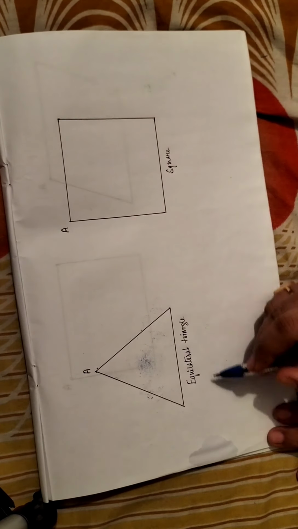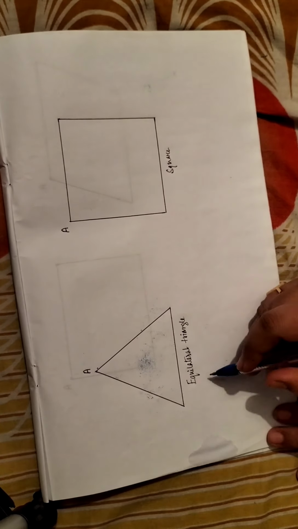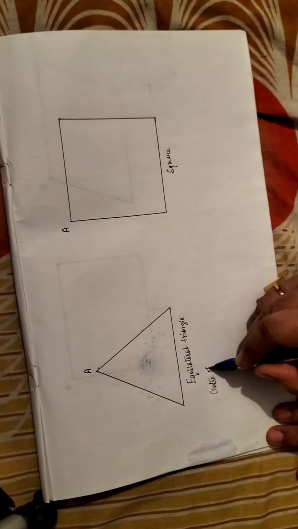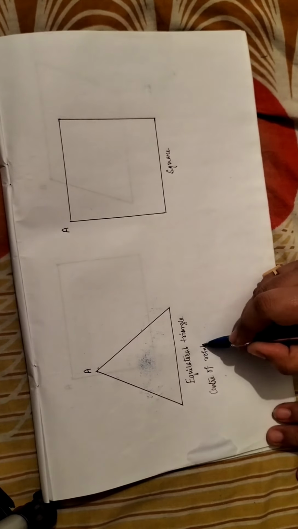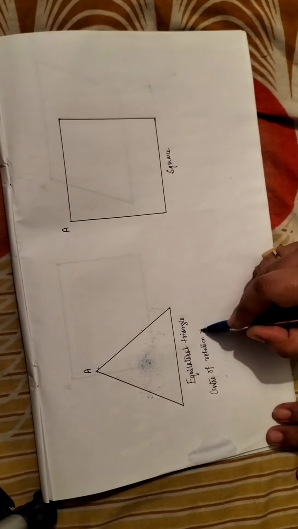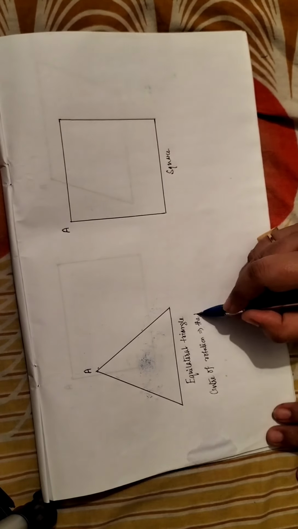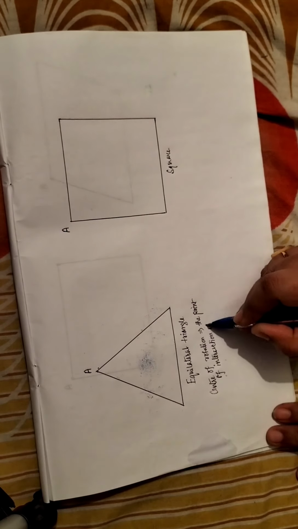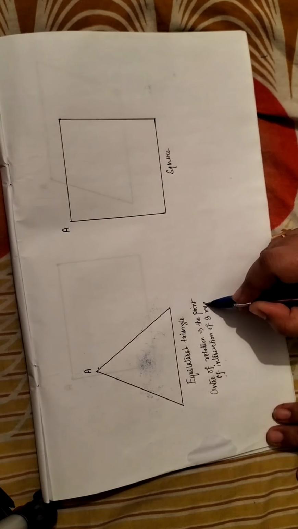So here we can see that in case of an equilateral triangle, the center of rotation is the point of intersection of its three medians.